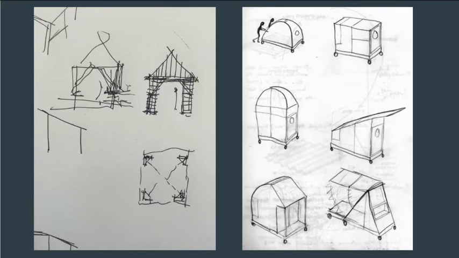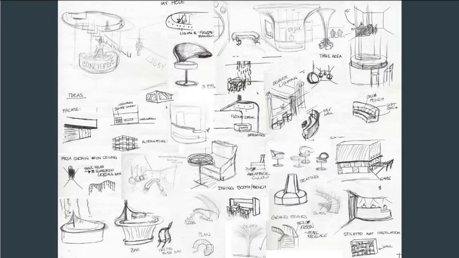So they're not really refined sketches. It's really about just getting your ideas down on paper so that other people can see them. Because as you know, what we have in our heads might not actually be what another person is imagining if you were to just describe it to them.